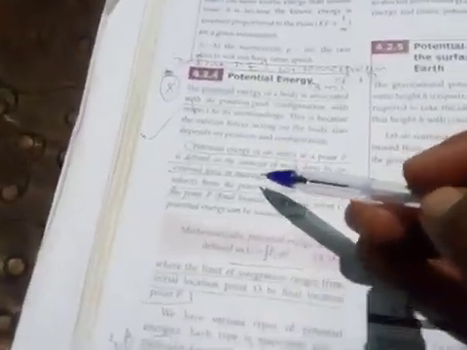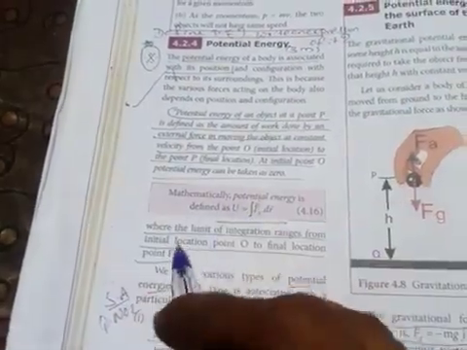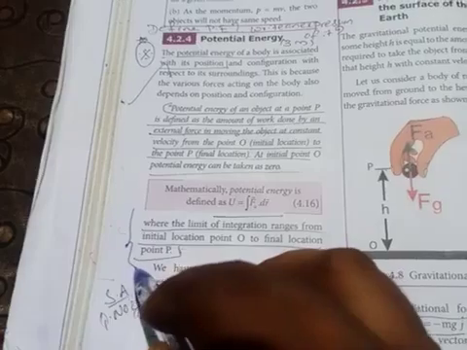And this is what you can see on page number 176. First you can write this definition, then this expression, then this paragraph.